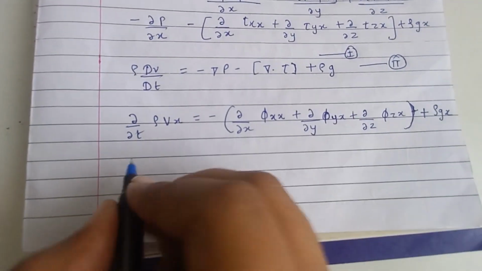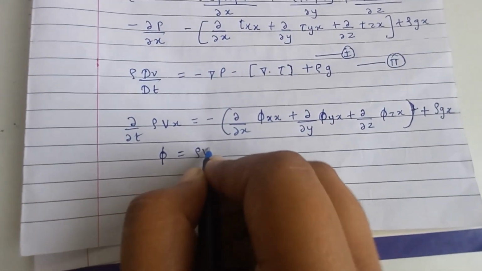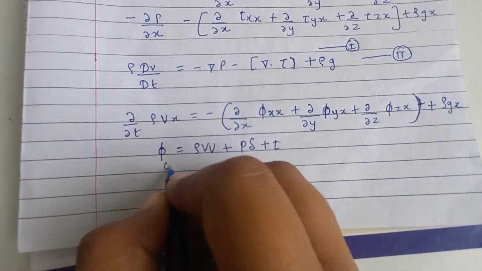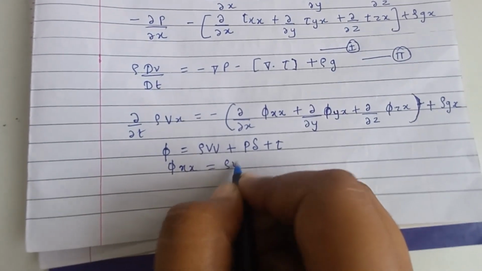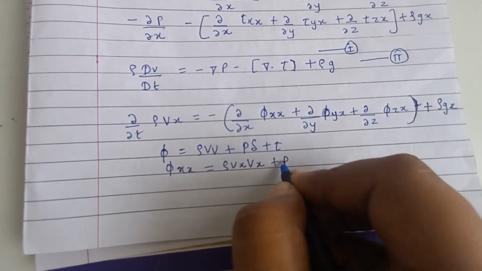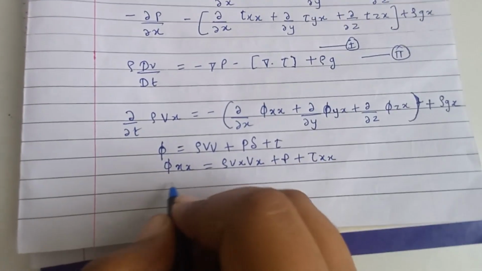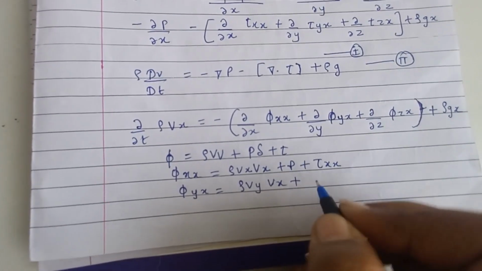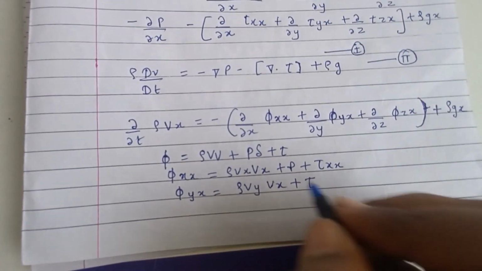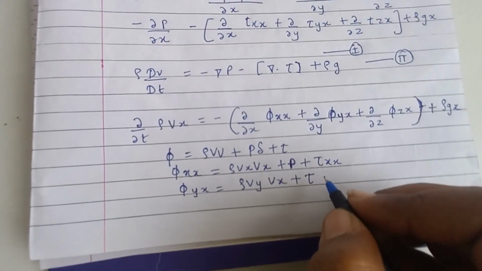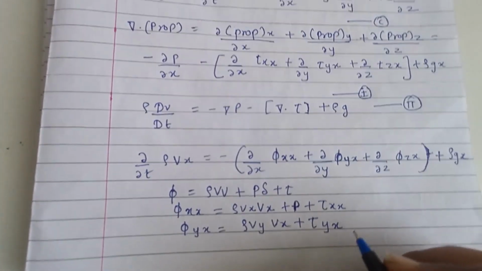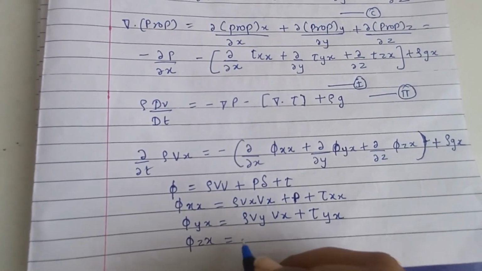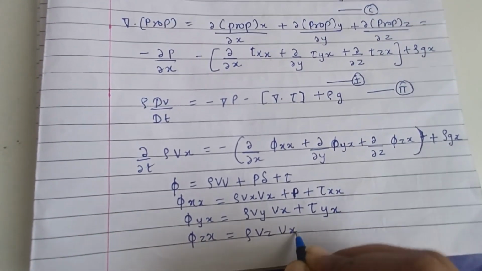So φyx is equal to ρvyvx plus τyx, as I have mentioned that δ will be 0 for the flux in yx, and δ is also 0 for the flux in the zx direction, and δ is equal to 1 where we are considering the flux xx. For φzx, that is ρvzvx plus τzx.